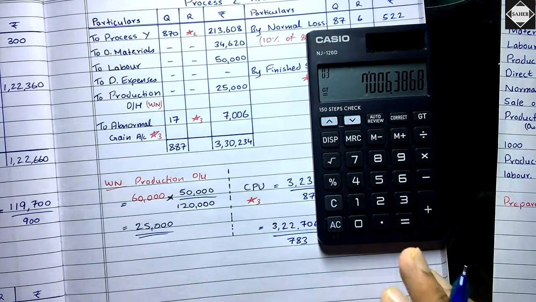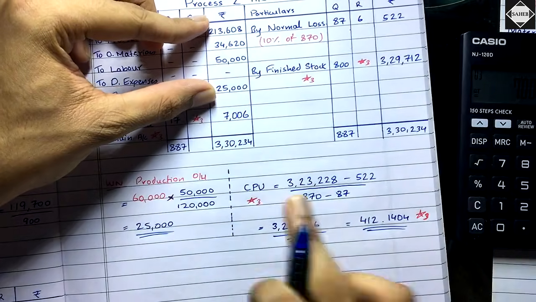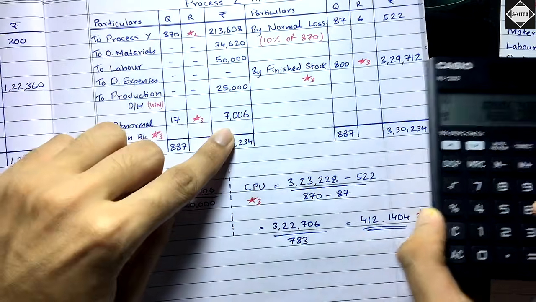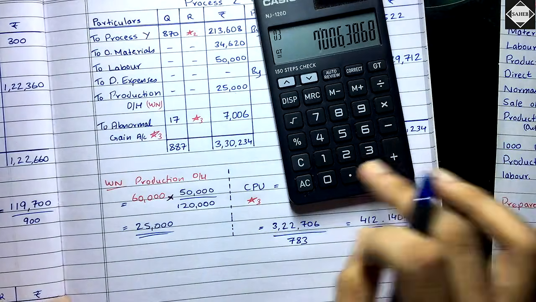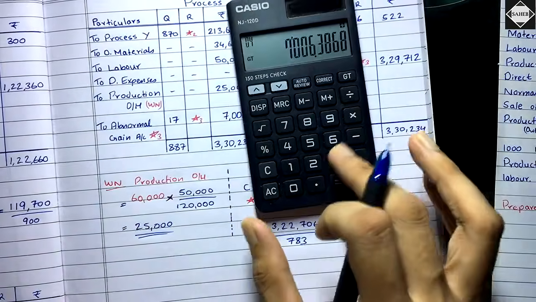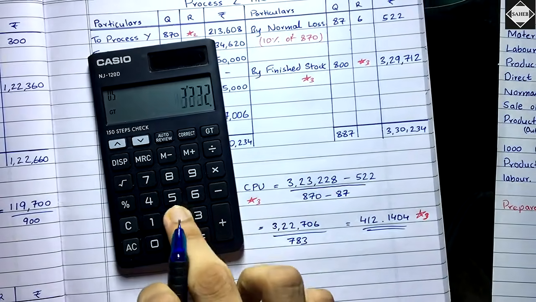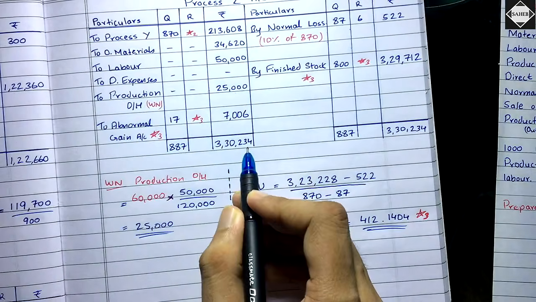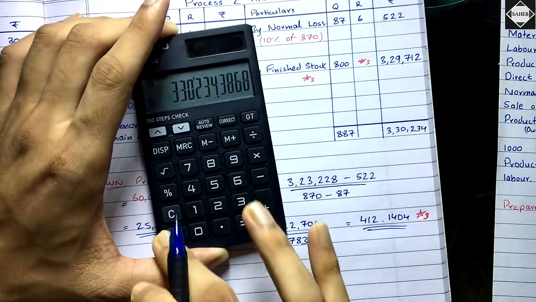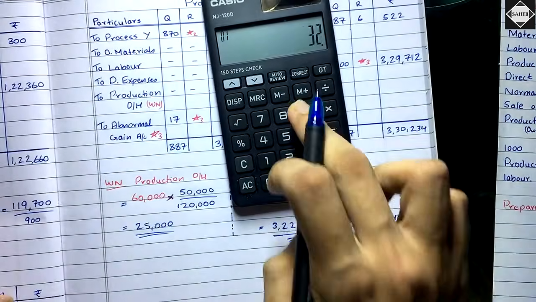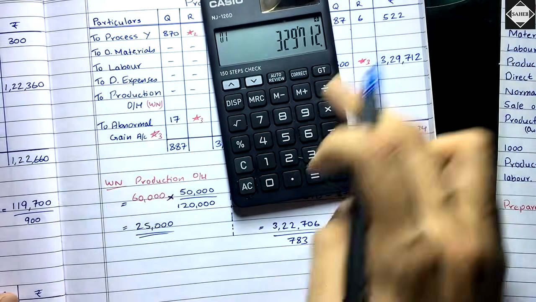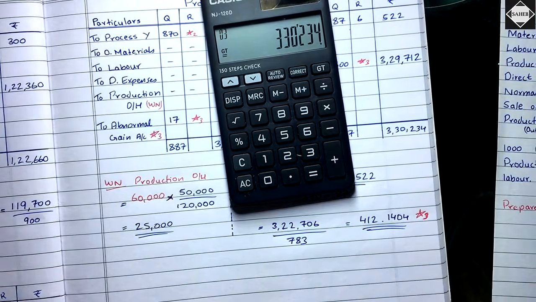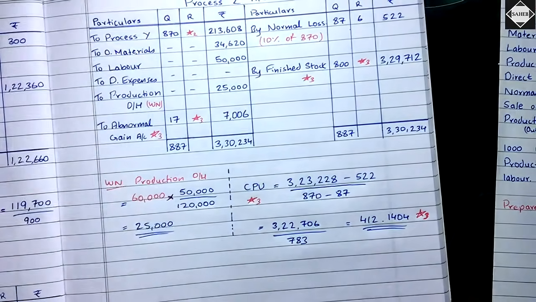Clear? So the total debit here was how much? 3,23,228, right? So add this up, 7,006 plus 3,23,228, that's equal to how much? 3,30,234. Yeah, 3,30,234. Is that clear? And then here how much do we have? 3,29,712 plus 522, that's equal to 3,30,234. Yeah, it tallies. Is that clear? So this is how you have to do it.